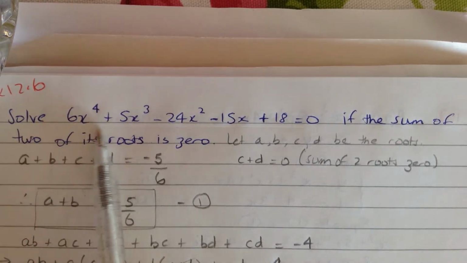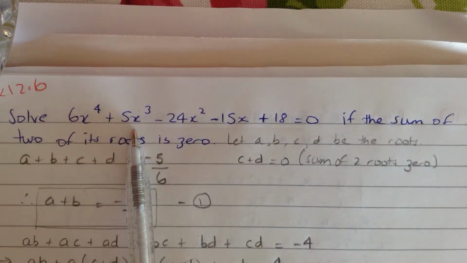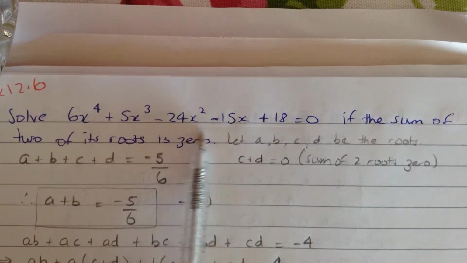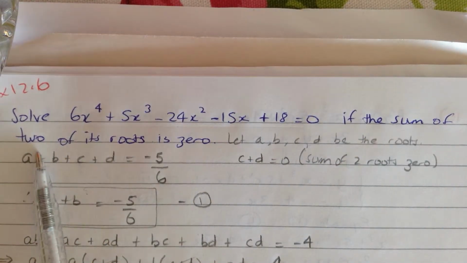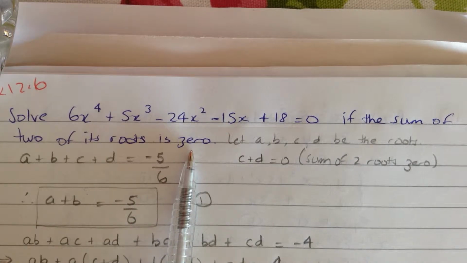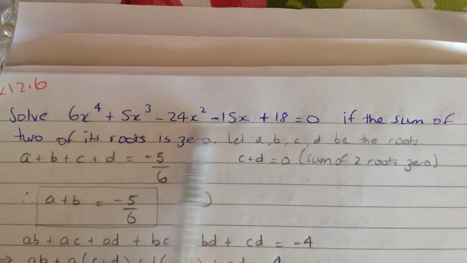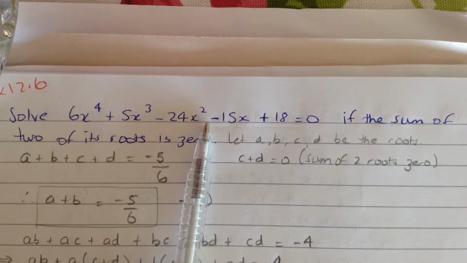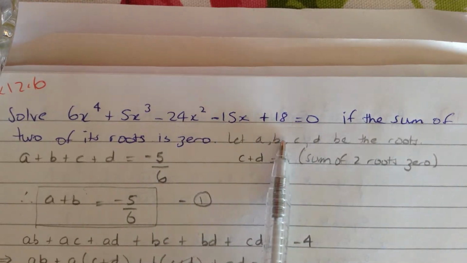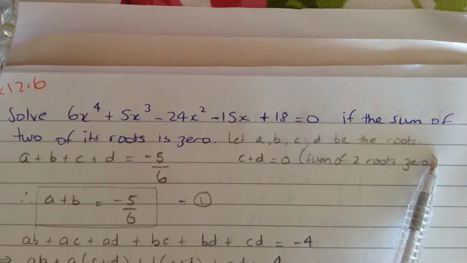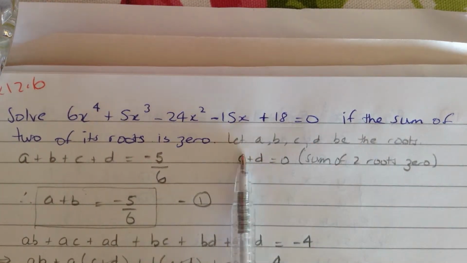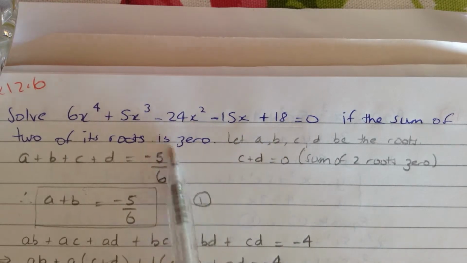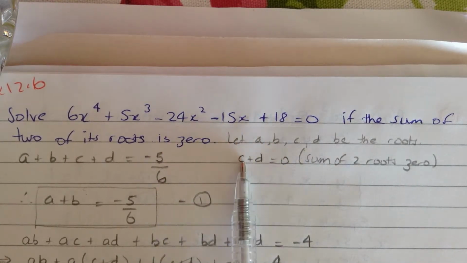We are asked to solve 6x^4 + 5x^3 - 24x^2 - 15x + 18 = 0 if the sum of two of its roots is 0. Now, there are going to be 4 roots altogether because it's a quartic. So we're going to let A, B, C and D be the roots. Two of the roots sum to 0, and so I've chosen that C + D = 0.